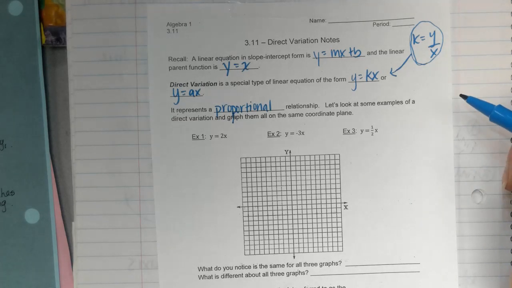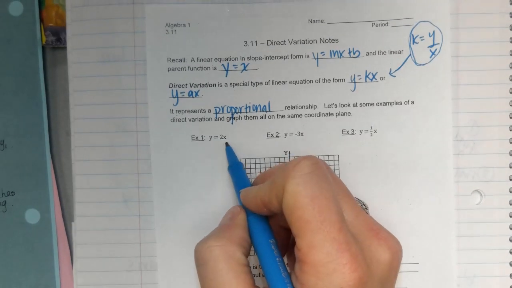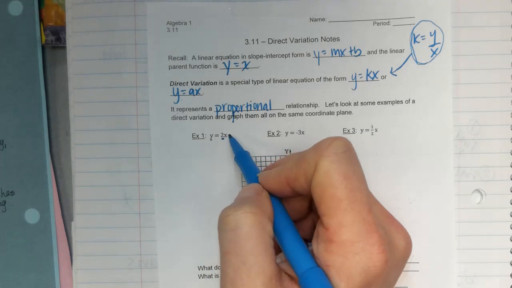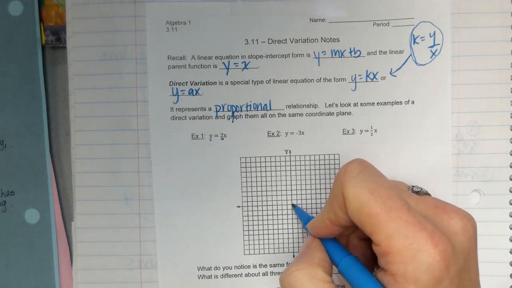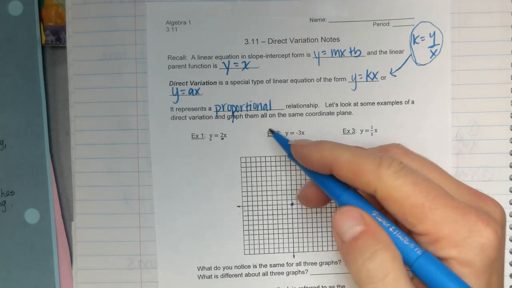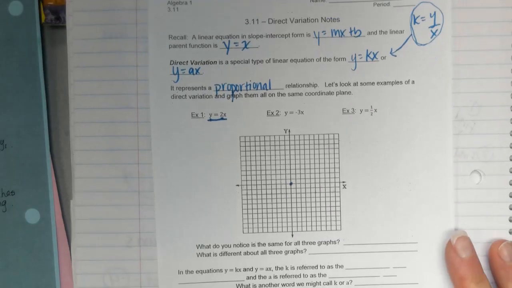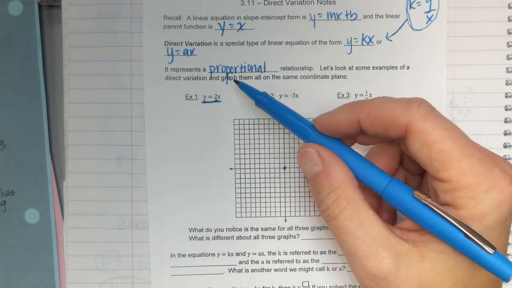So let's look at some examples of direct variation and graph them all on the same coordinate plane. Here's an example, y equals 2x. It's in this form, y equals a number before an x. Let's graph that one first. There is no b, so we're going to start at 0, 0. This is the one I'm going to do in blue. What is the slope here? 2 over 1, right?